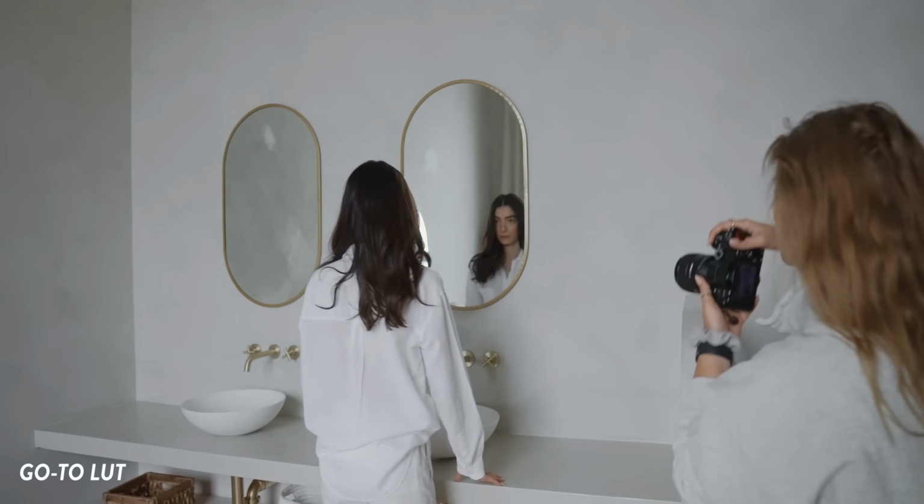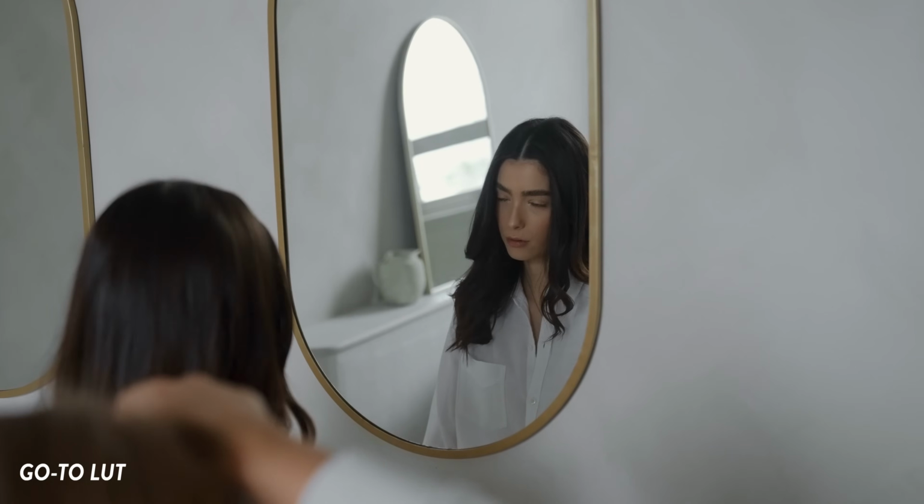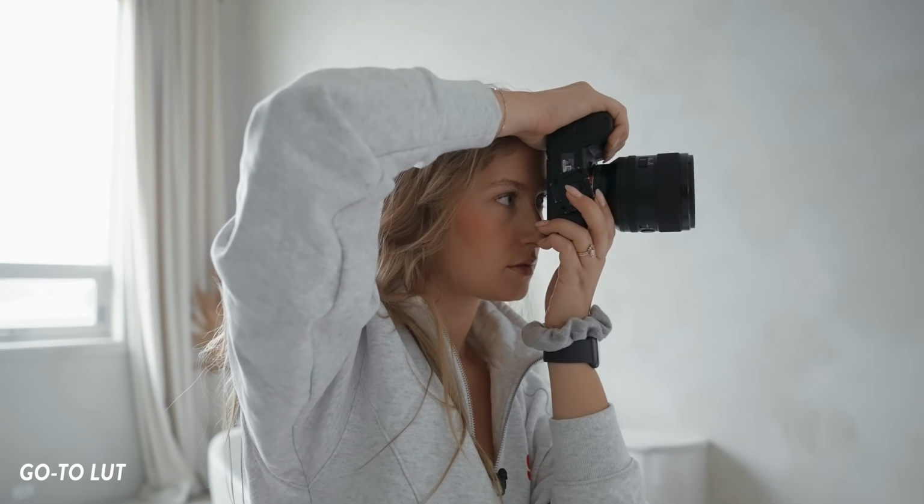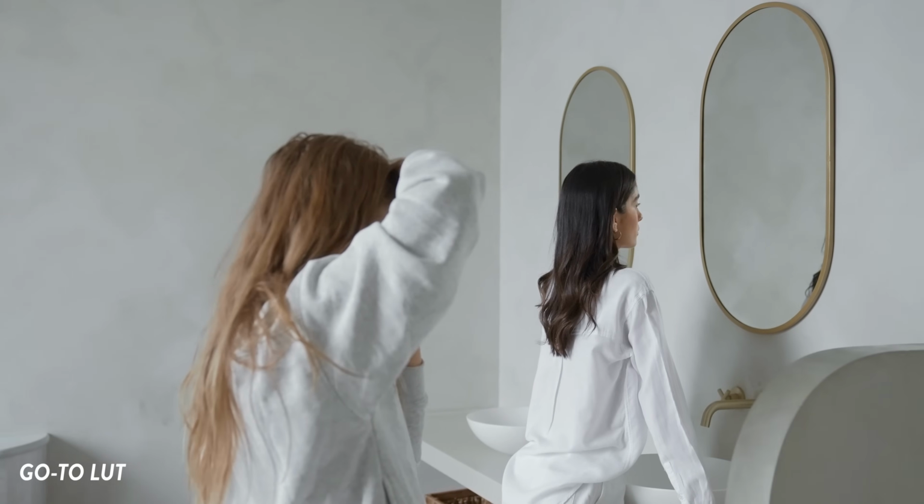And last but not least, say you like color grading. You're good at it, you're decent at it, but this may be a fun way for you to get a look to your footage that you wouldn't have necessarily been able to achieve on your own. So if you're looking for like a Becky and Chris look, or maybe you're looking for a Lizzie Peirce look, then maybe you would pick up one of my LUTs.